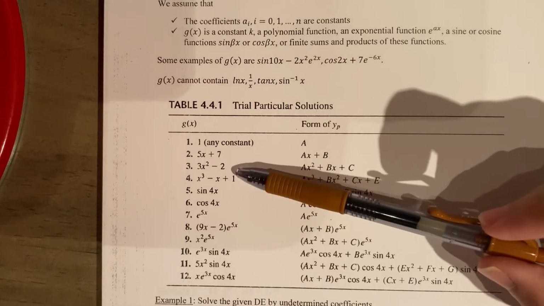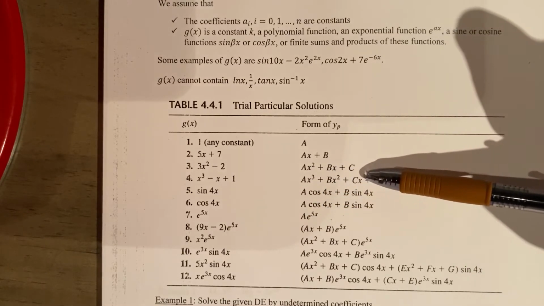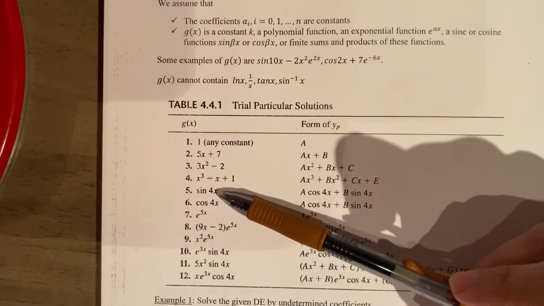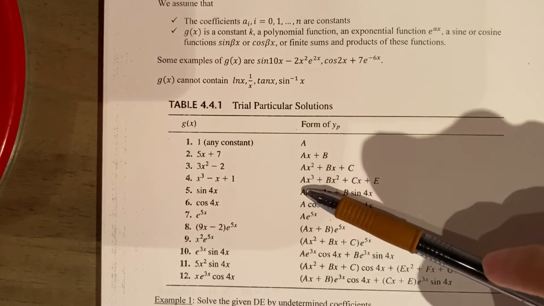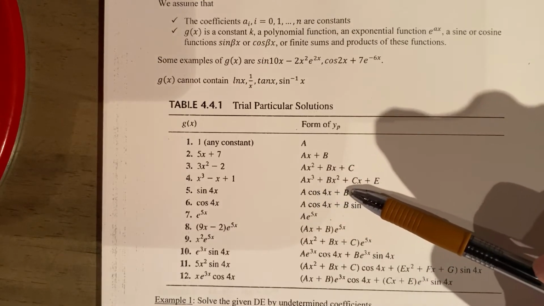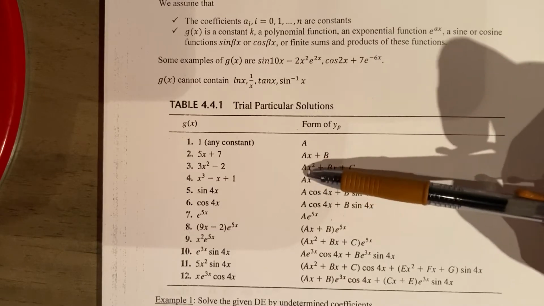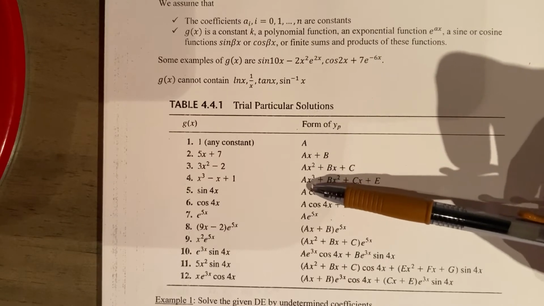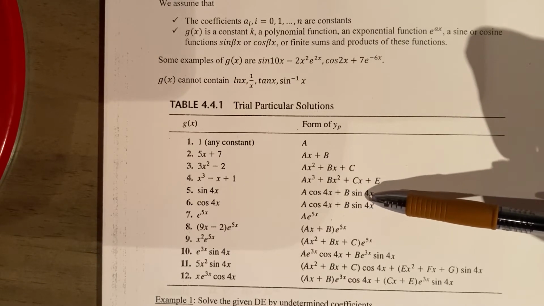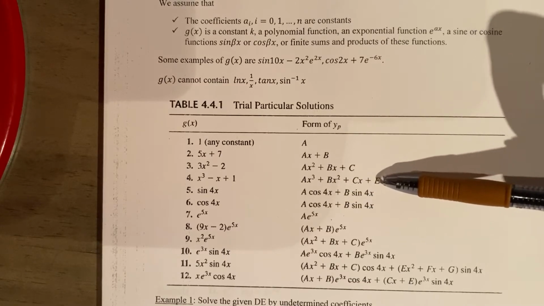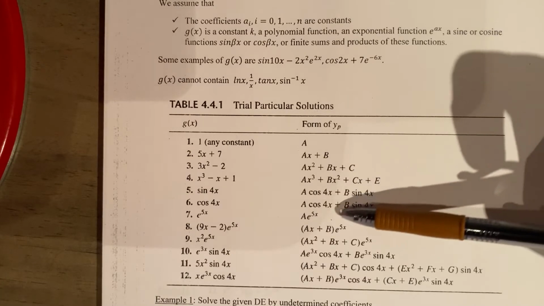Here we have a quadratic, so now we're going to make that Ax squared plus Bx plus C, and so forth. So if we have a polynomial of the third degree, it's going to be Ax cubed plus Bx squared plus Cx plus D. This is going to happen for all the polynomials. So if we had x to the fourth, it'd start off with Ax to the fourth, and then go all the way to E.